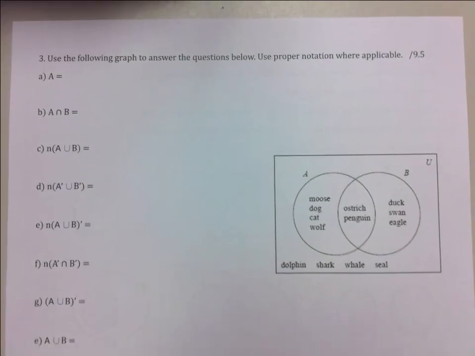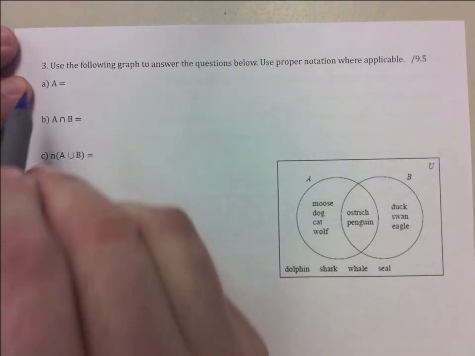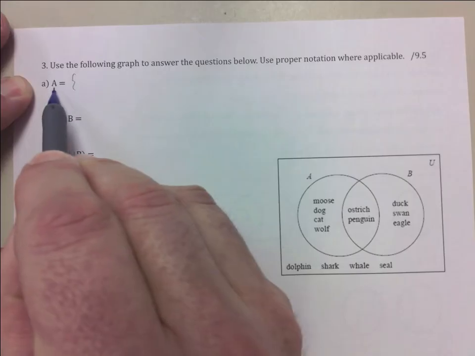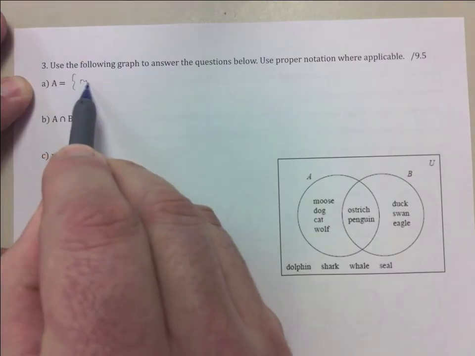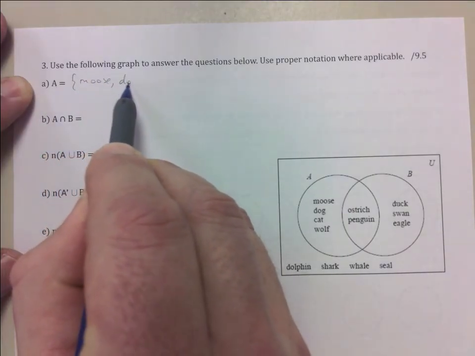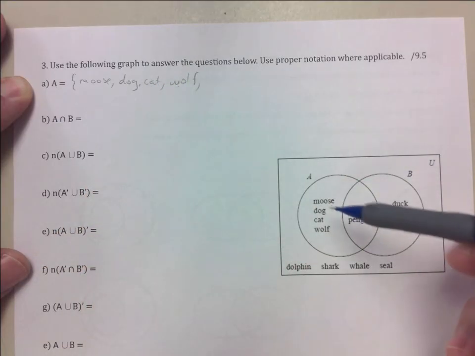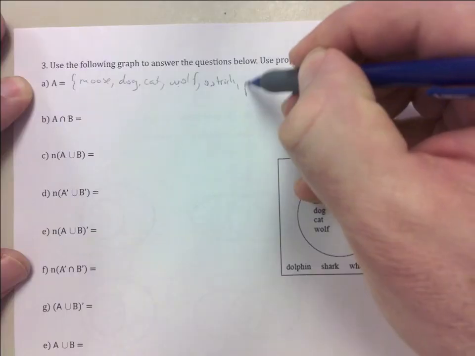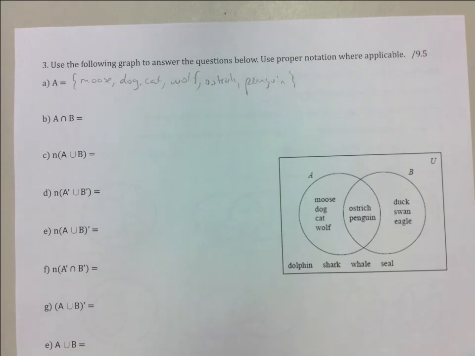Back page. Use the following to answer the questions. Use proper notation where applicable. If it says A and you have the sets listed, it's not n of A, it's just A. So you basically just list everything that's in A. Moose, dog, cat, wolf, and ostrich, penguin. That's it. It doesn't ask for number of, it's actually the elements. You got to list them.